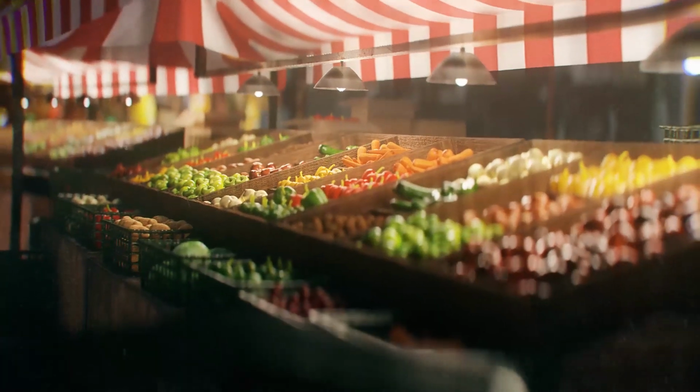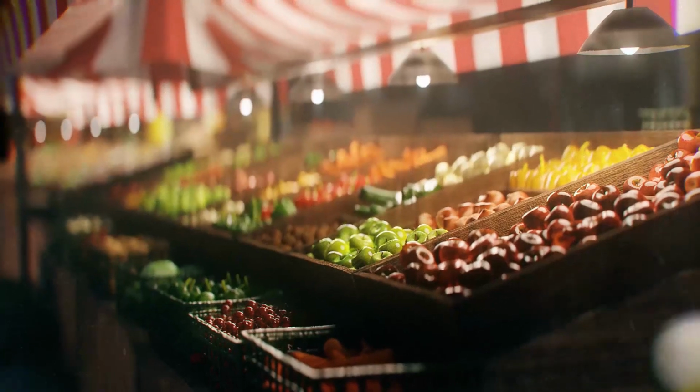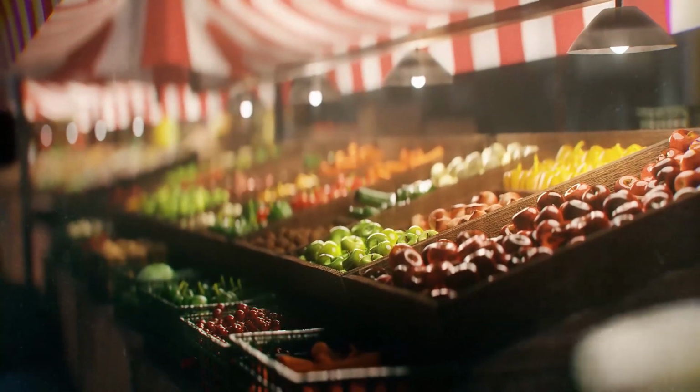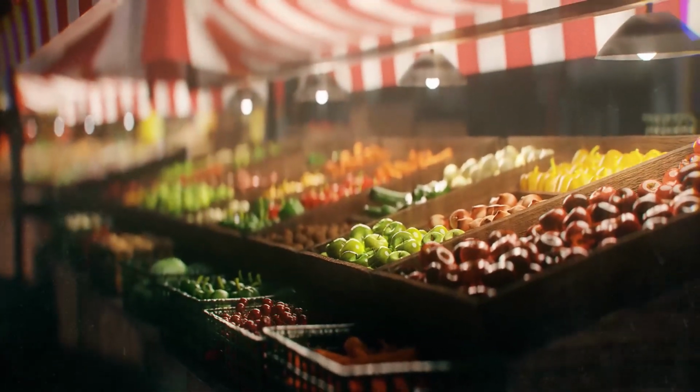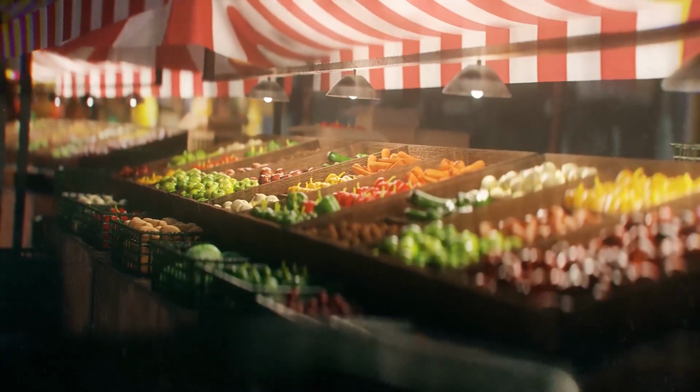Hey, so I'm going to be breaking down this fruit market shot I just did. This isn't going to be a step-by-step tutorial, but instead a quick breakdown of how I build up my scenes and solve problems within those scenes. Also, if you want to know how you can get any of these fruits and vegetables for free, then definitely stick around.